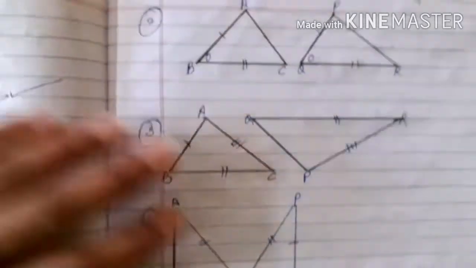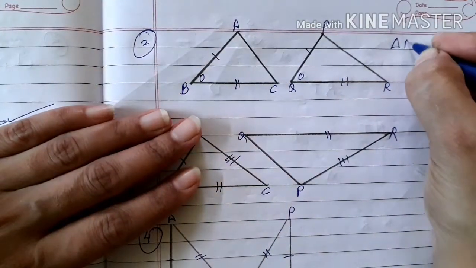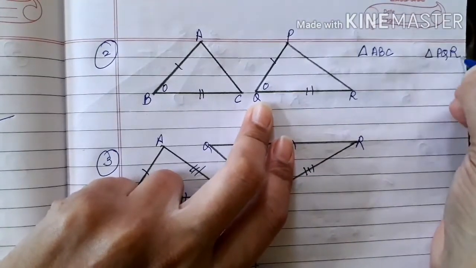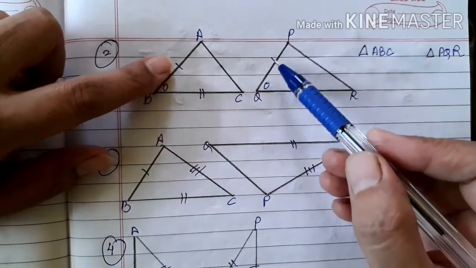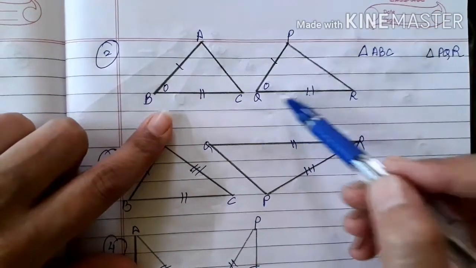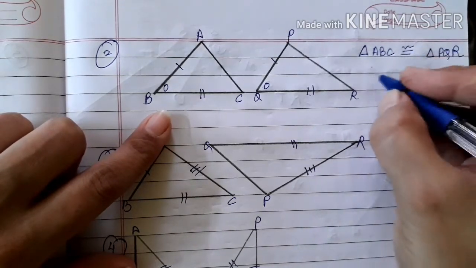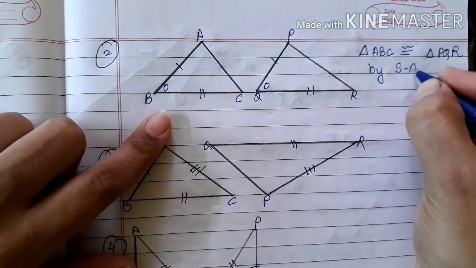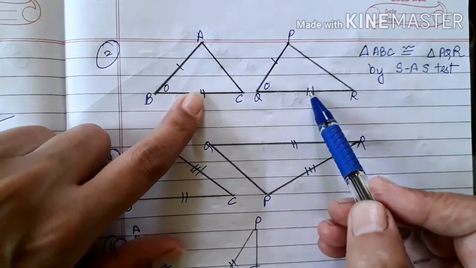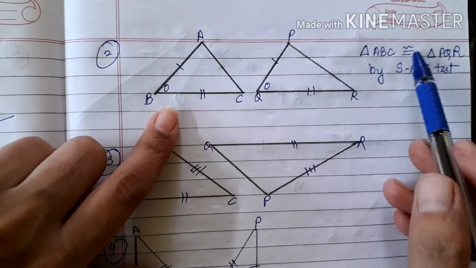I'll move towards the second test. Suppose this diagram has been given to you and they have given us triangle ABC and triangle PQR. Now over here angle, side, angle and side. Got it? These are same, they are congruent. Therefore, these triangles are said to be congruent. And by which test? By SAS test. Children, you all have to see these signs so that you will be easily finding the answer for which test these triangles are congruent.